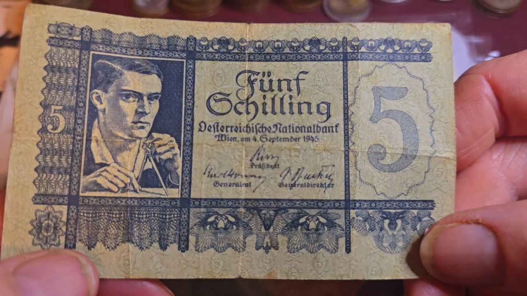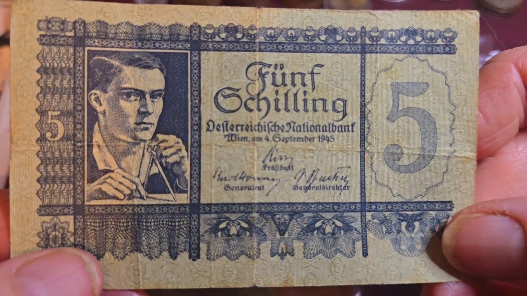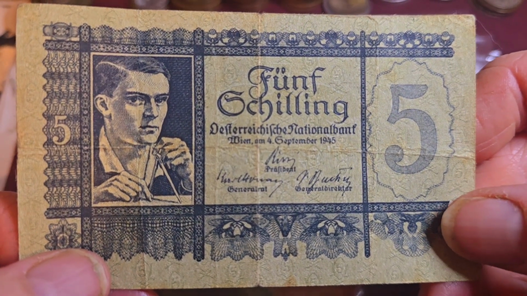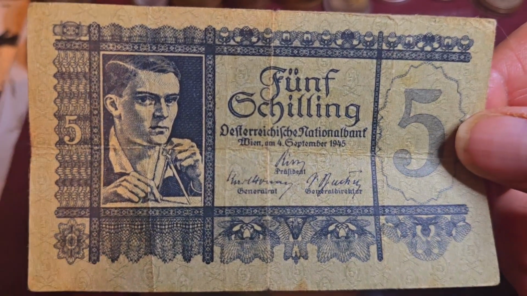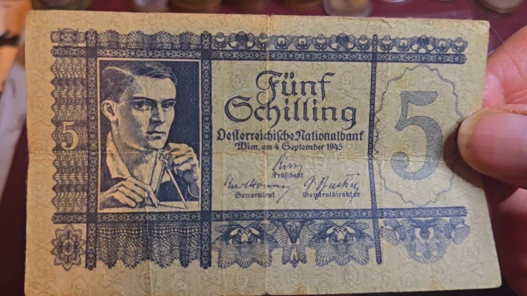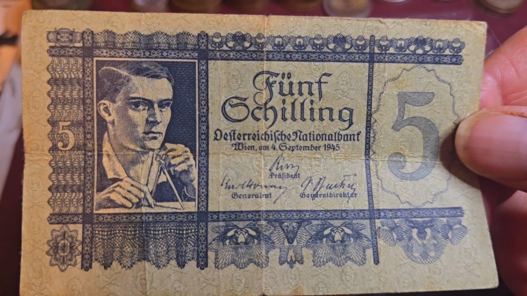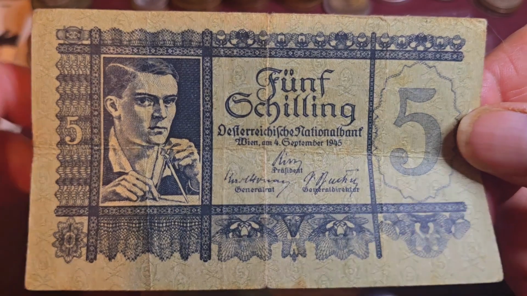So it pretty much didn't exist as an entity, but the main borders were still around as those provinces. And this design, and all the other denominations issued in 1945, have the same design as the ones that they issued in the 1920s.